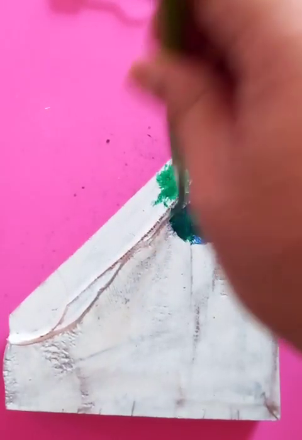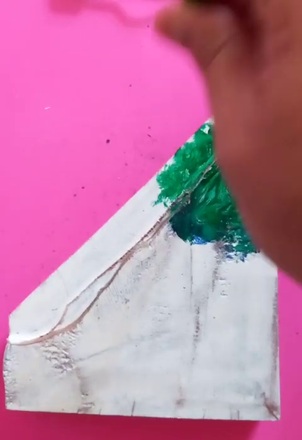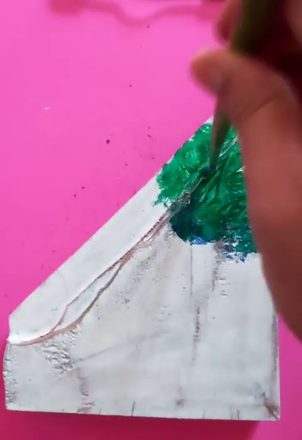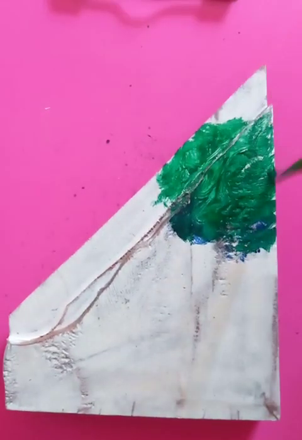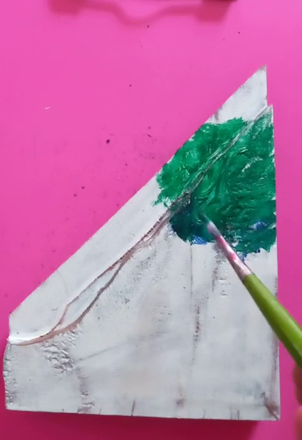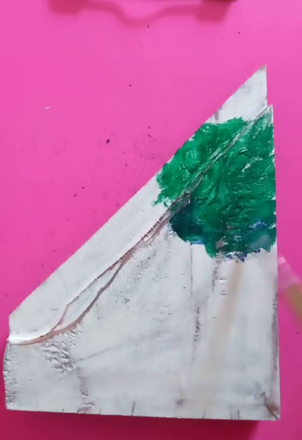So it means that you can use any place or any surface for your painting purposes. So this is a broken piece of wood, and I'm using this one for my painting canvas.